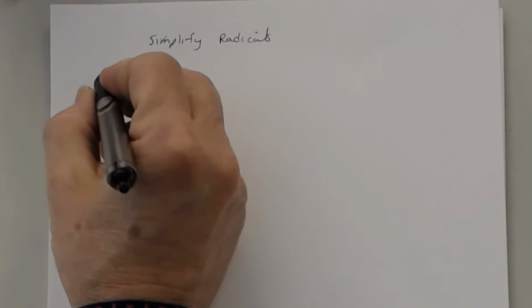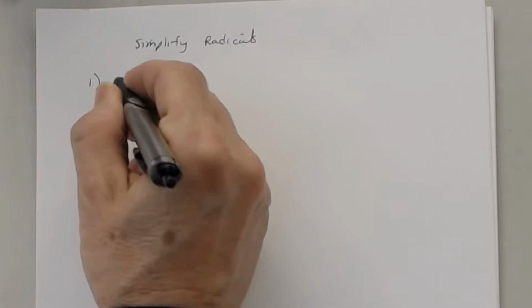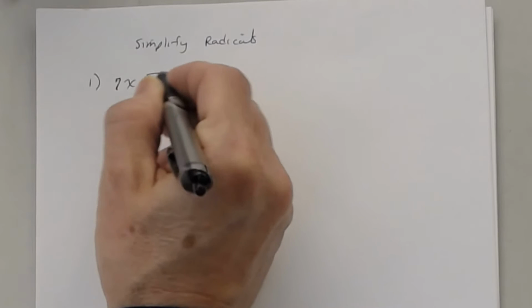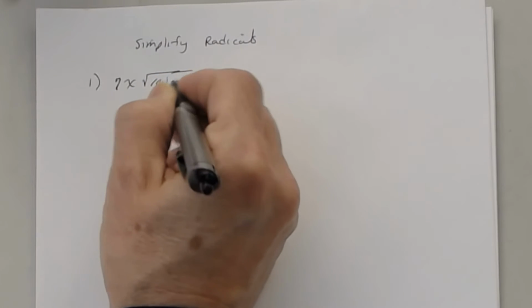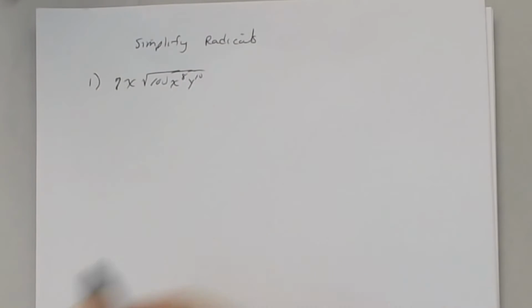So number one, let's suppose we had 7x times the square root of 100, x to the 8th power, y to the 10th power. The discussions and the understanding came from a previous class period.